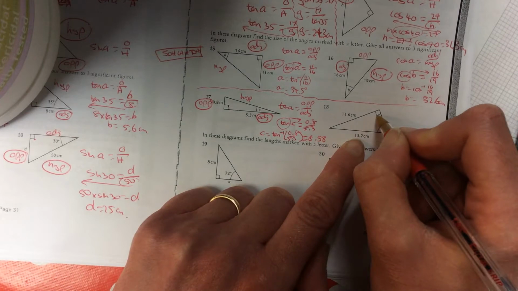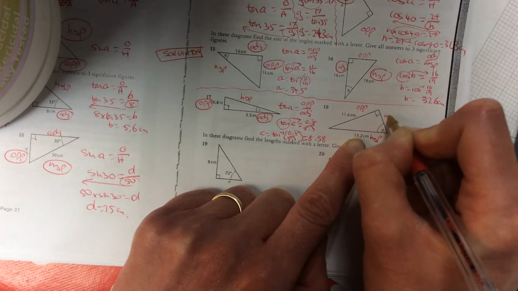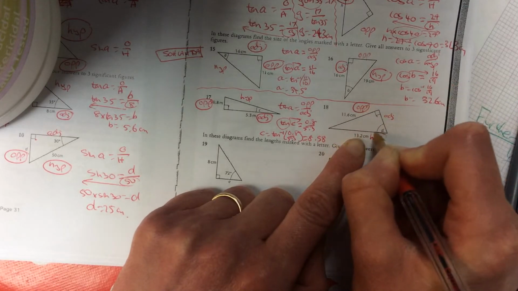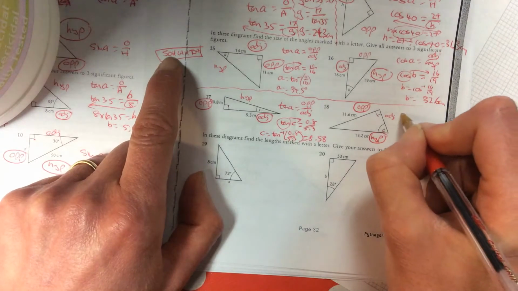This one here, opposite the right angle. Always start with that right angle. Opposite your angle and the other side. These are the sides that you know. O and H are together here for S.